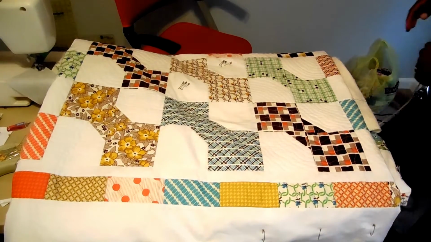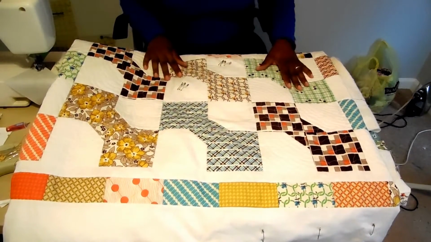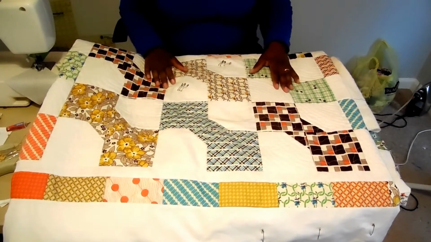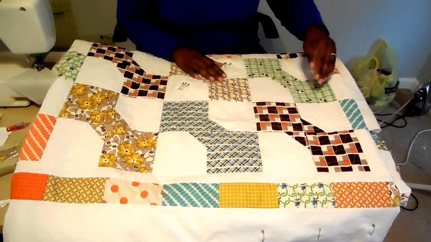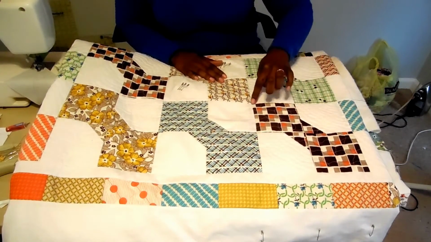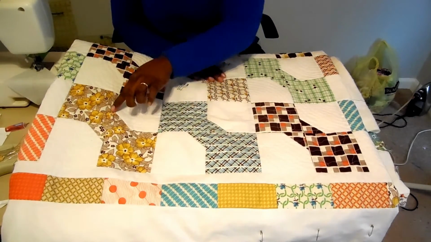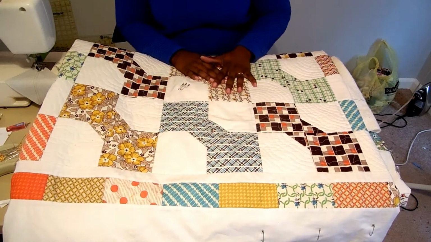This is the bow tie quilt that I've been working on for a while, and in my last video I showed you all about free motion quilting in the ditch. I've already free motion quilted all of this in the ditch, so I'm just tracing the line around to show how I did that, and I did that for the whole quilt.